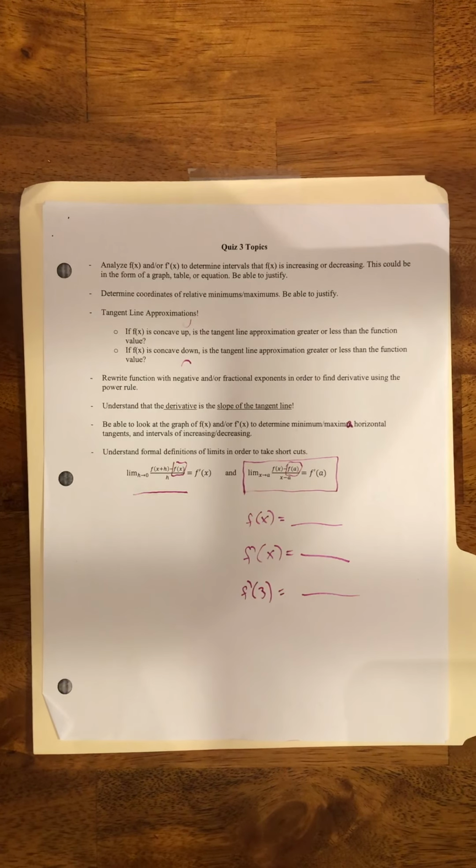So, quiz 3, it's coming up. Prepare well. Ask me questions if you have questions over the weekend, or just sometime when you can come in and see me. Remember that you can send me pictures of things that you're struggling with on Remind, and I will respond as quickly as I can.